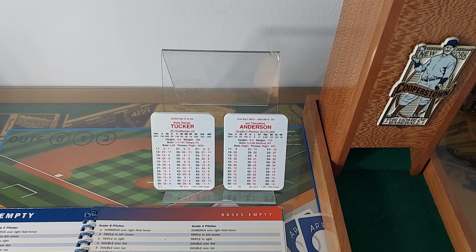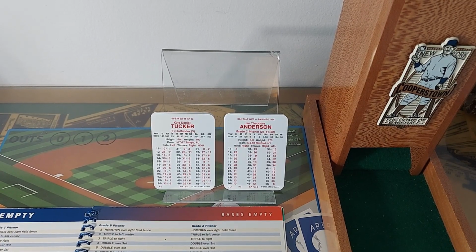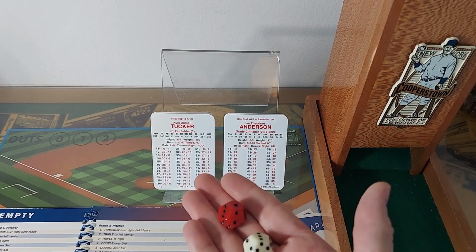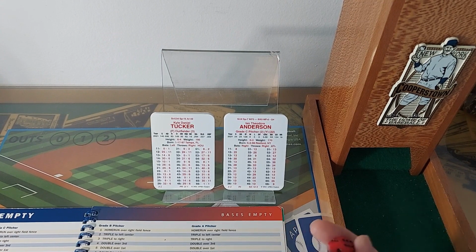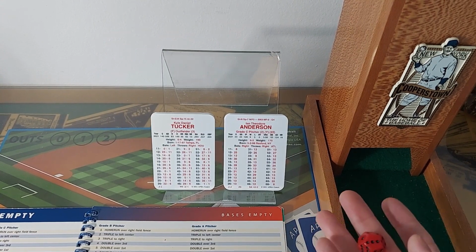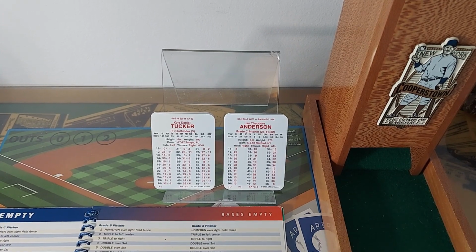All right, Ian Anderson will be pitching for the Atlanta Braves. He's a grade C pitcher, Y strikeout modifier. And Zach Greinke will be pitching for the Houston Astros. We'll play through a couple of innings, 2 or 3. And I'll be using the red dice to read first, white dice to read second. These are 2 6-sided dice, but they're 12-sided dice, but they're D6s. 2 6s, 2 4s. I like these dice.